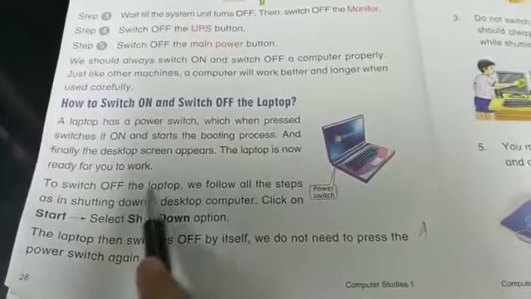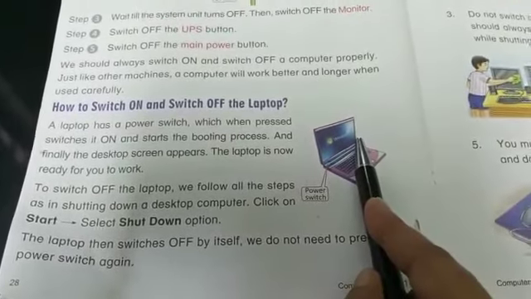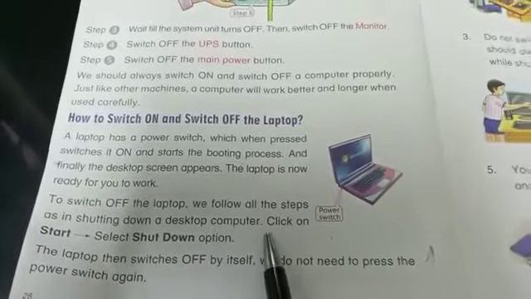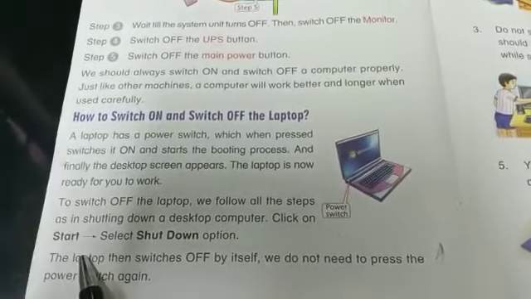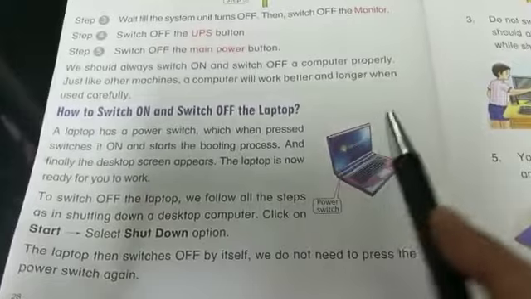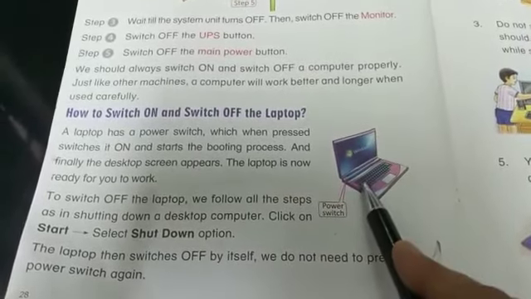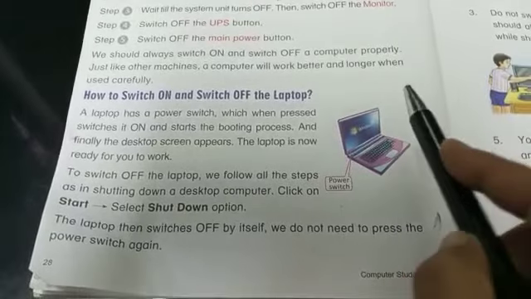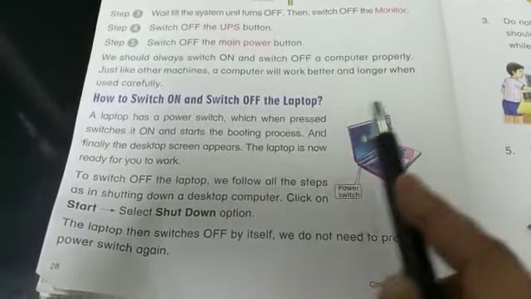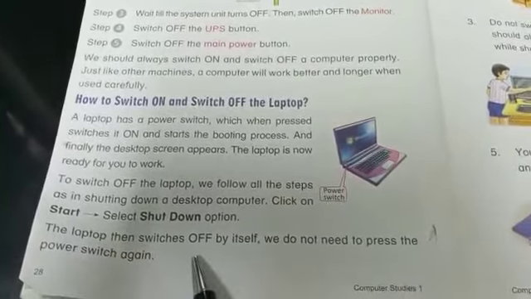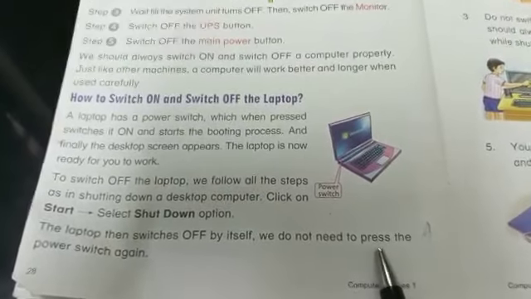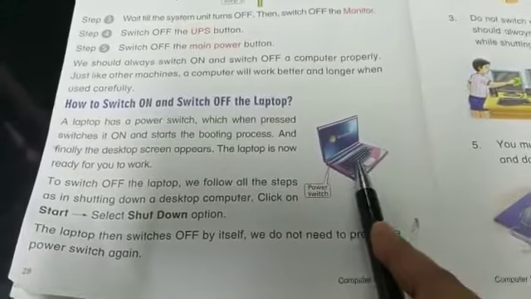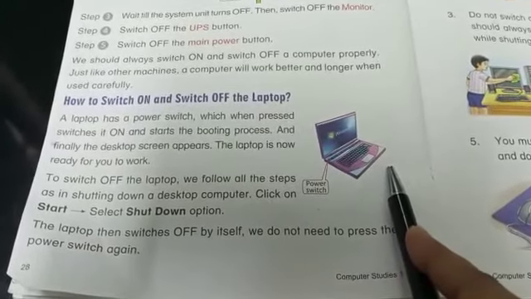To switch off the laptop, we follow all the steps as in shutting down a desktop computer. Click on start and select the shutdown option. The laptop then switches off by itself. We do not need to press the power switch again. It switches off automatically.